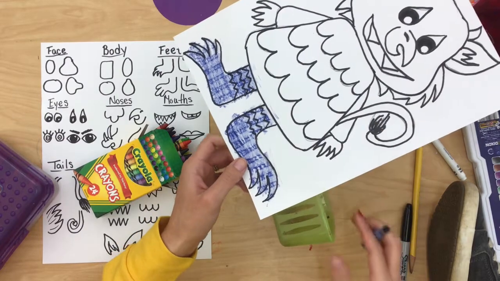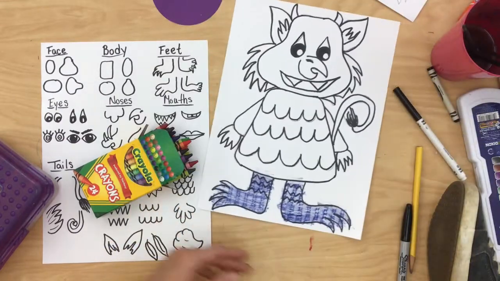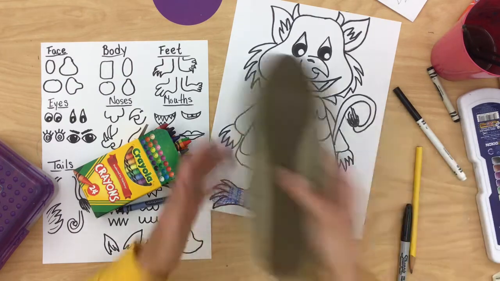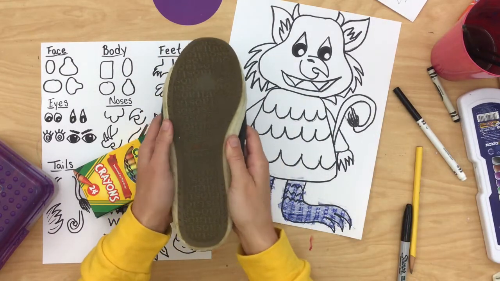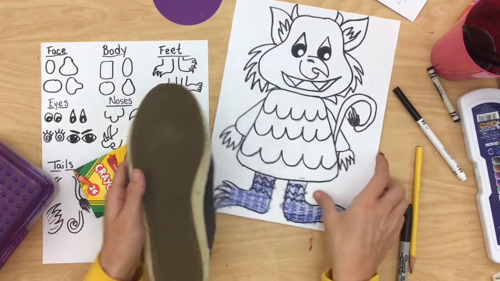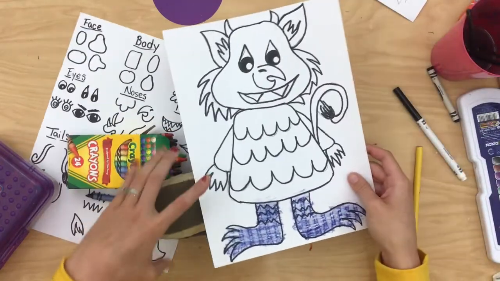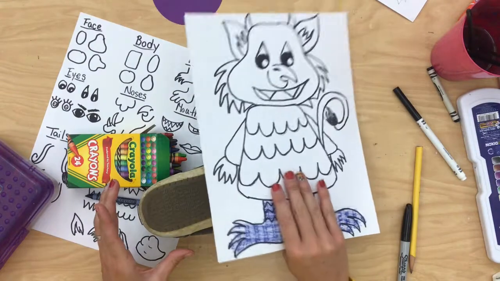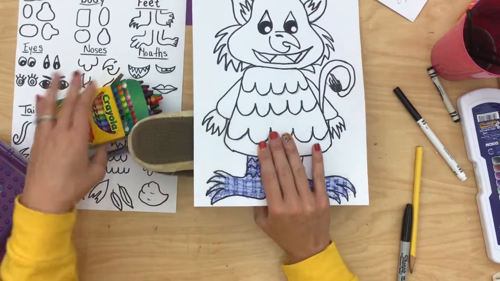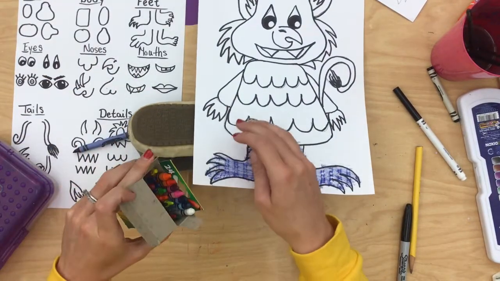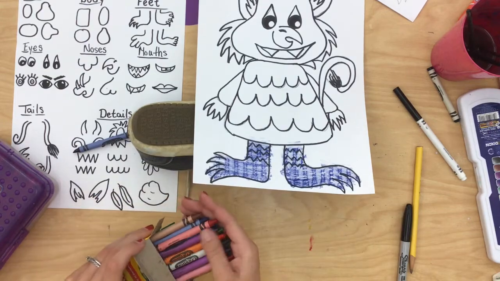I'm going to do a different texture on his belly. The texture that I found on his belly is going to come from the bottom of this shoe. Oftentimes the bottom of the shoes have really cool textures. You should check yours out. I'm going to lay that paper right on top of there, and I'm going to choose my next color that I want for his belly.